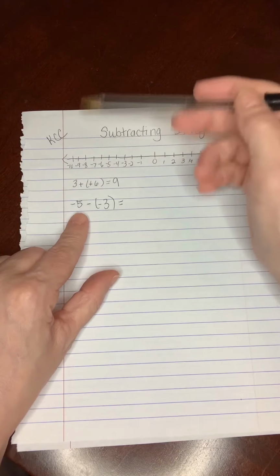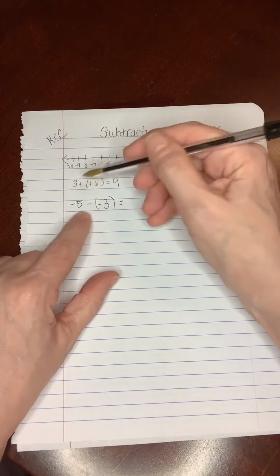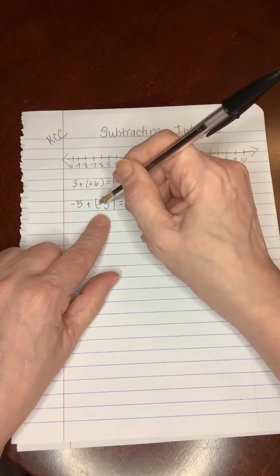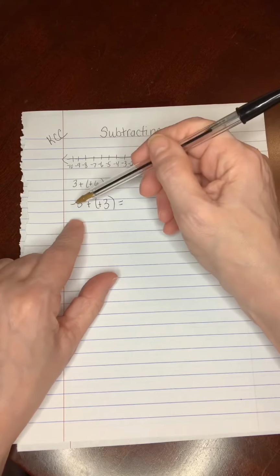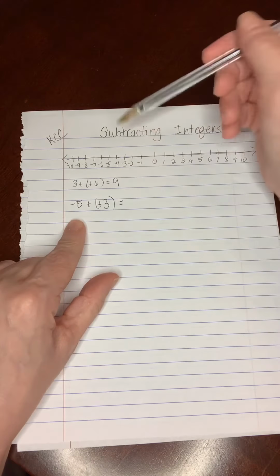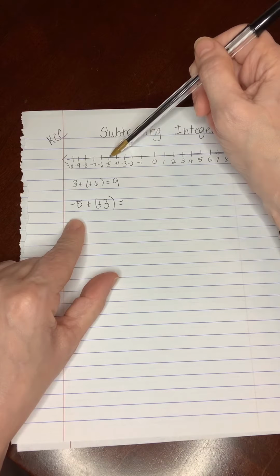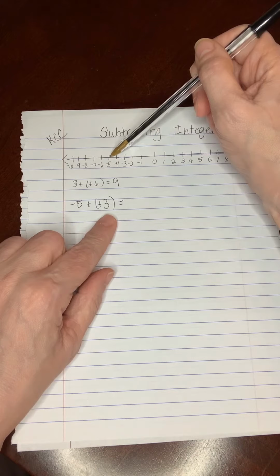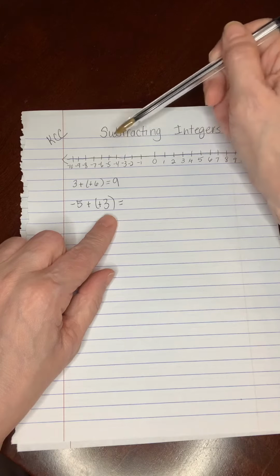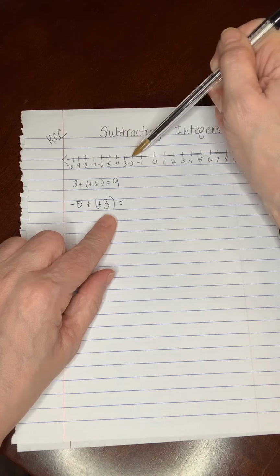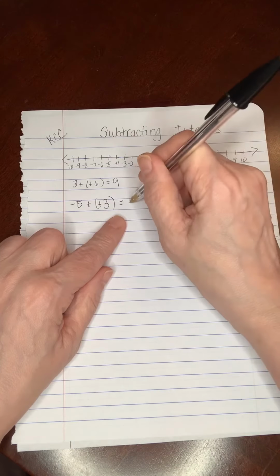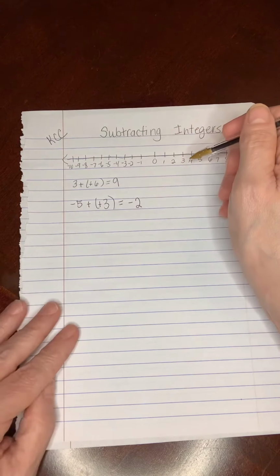So if we keep our first number, change our sign, and change the sign of our next number, we have -5 plus 3. So I'm going to go up here and start at -5. And because we're adding a +3, we're going to go to the right. 1, 2, 3. So -5 plus 3 equals -2.